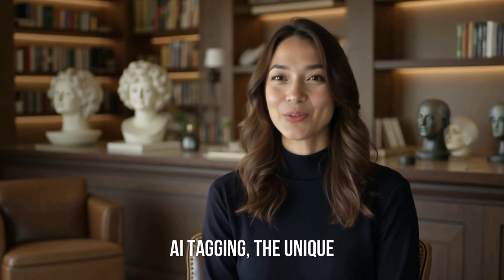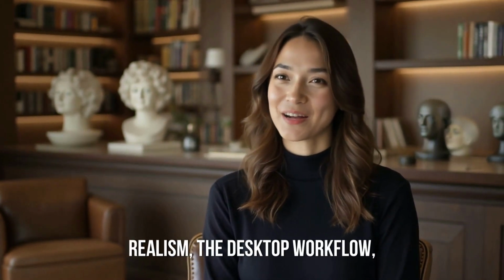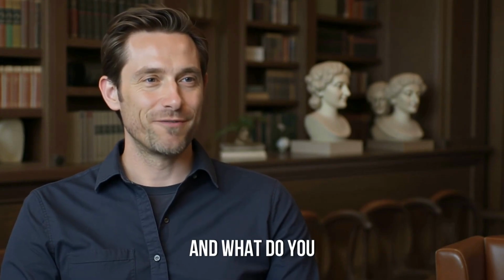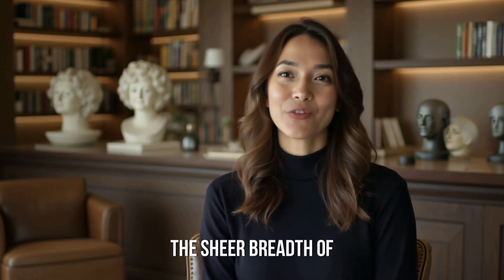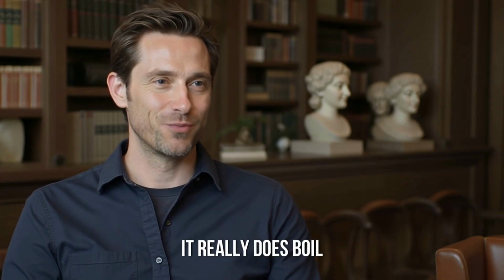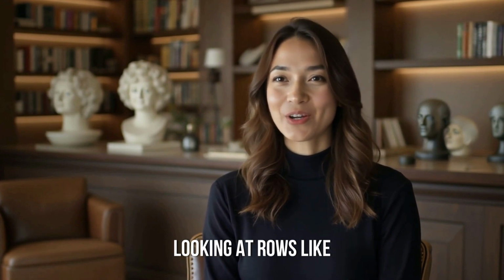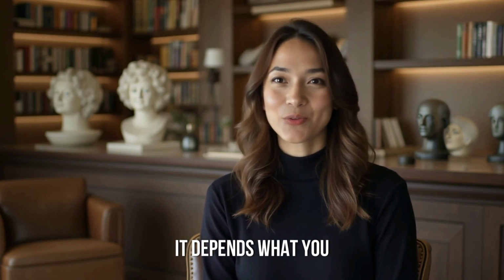Okay, now flip it. If you choose MediaPlace, you gain strong media organization with AI tagging, the unique AI cloning training, potentially that Pegasus model for realism, the desktop workflow, and those free, unlimited local AI tools like background removal. And what do you give up from Fotor? You give up the massive template library, possibly the sheer breadth of Fotor's online effects and filters, and that easy web mobile cross-device flexibility. It really does boil down to your priorities, doesn't it? Absolutely. We put together a feature comparison matrix, and looking at rows like template count, AI training, local free tools, the differences really jump out. It depends what you value most.